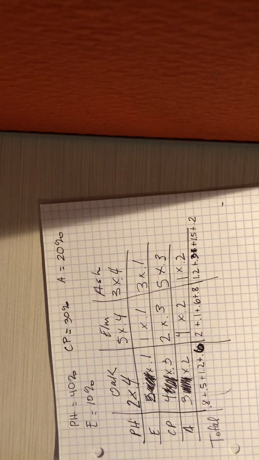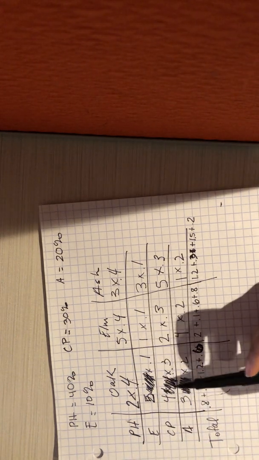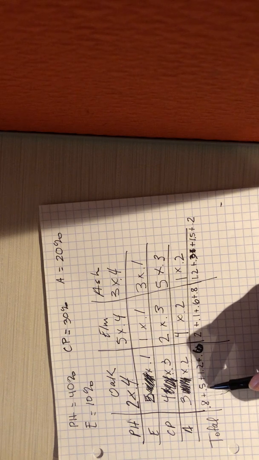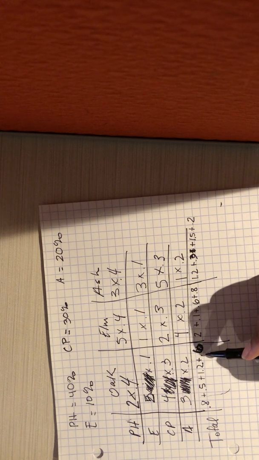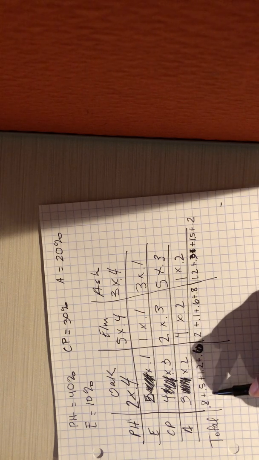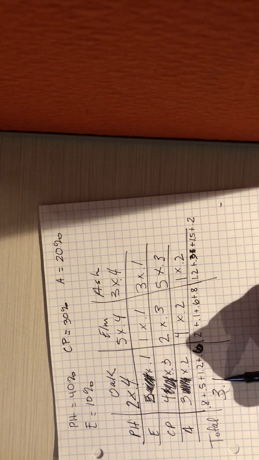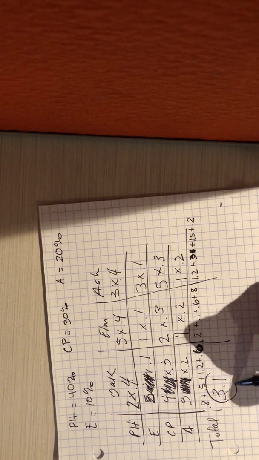So our total rated weighting for each one of these locations is going to be out of 5. For Oak, this 1.3 plus 2.5, 3.1. So our total rating for Oak is 3.1.